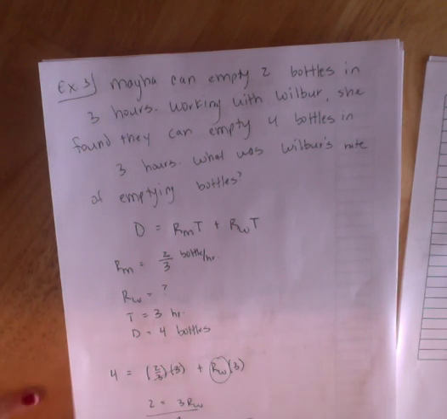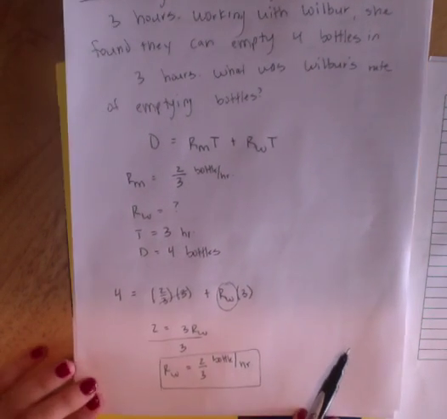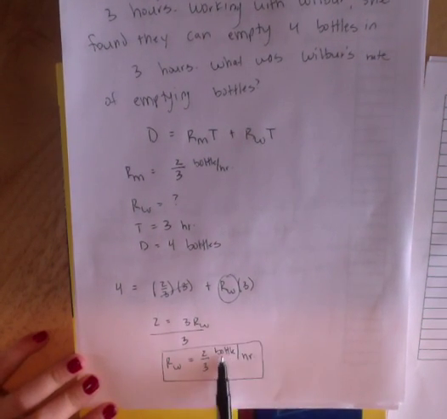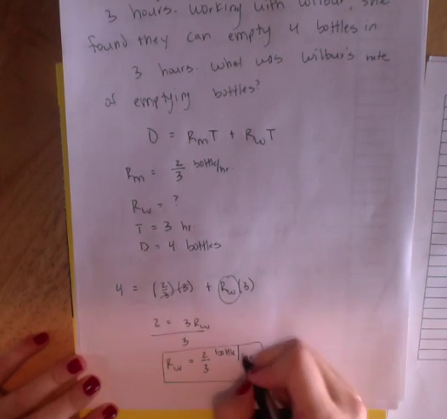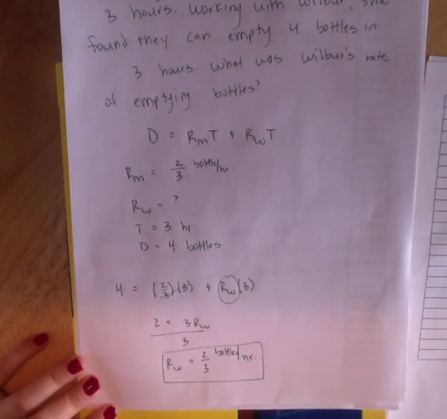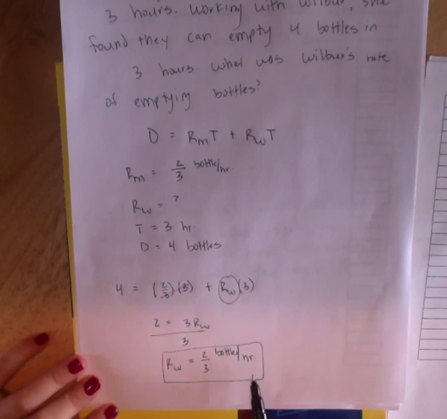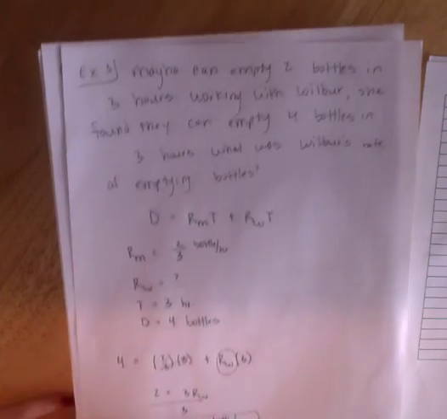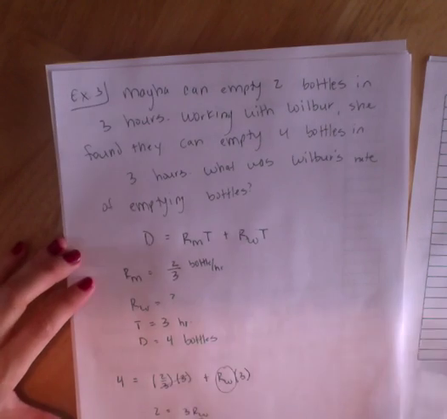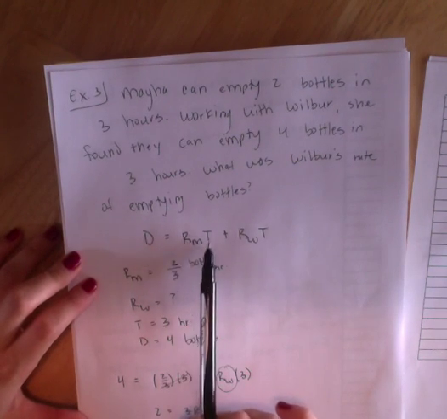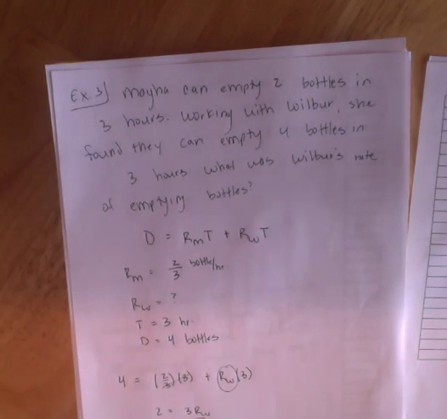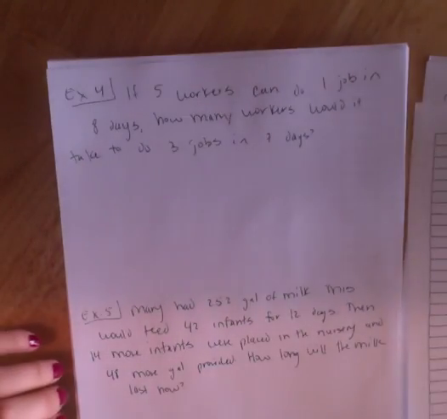How nice. Don't forget, you need to label your units. Bottles per hour. Bottles. Okay? This does count for points. You do have to label your units. Again, we had 2 workers working for a distance. So a distance equals the rate of one times time plus the rate of the other times time. It will start to fall into the same type of patterns. Let's look at a different type though.